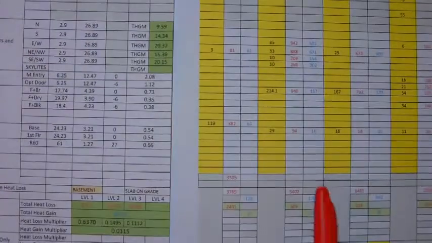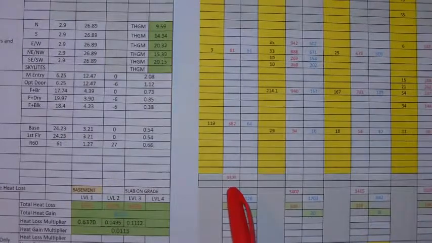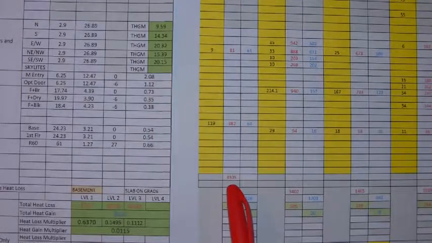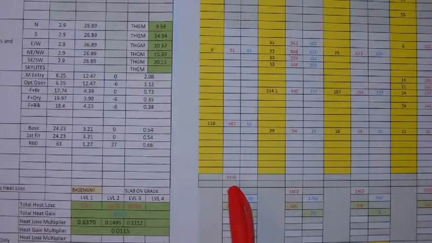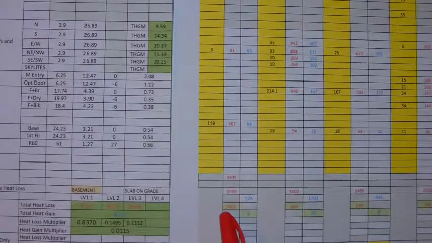For your assignment, you will have received an assignment sheet which includes your basement heat loss. Please include that number in this row here, row 9, which is the foundation conductive heat loss for the basement.